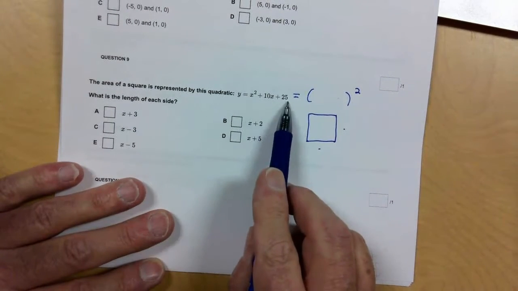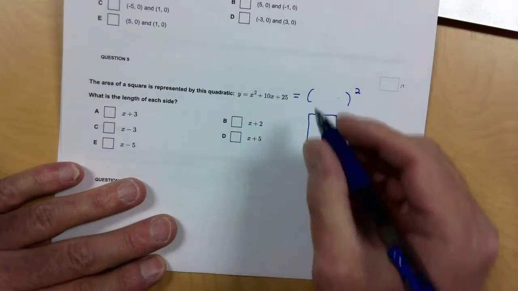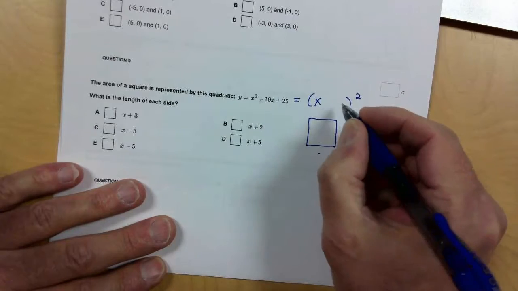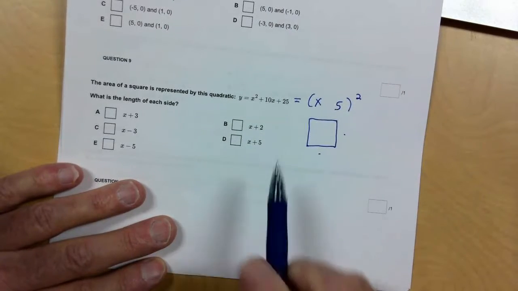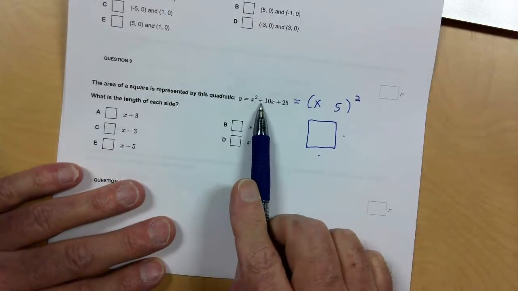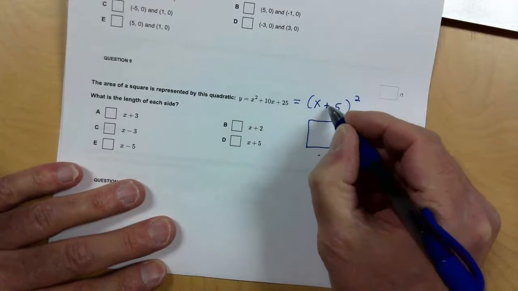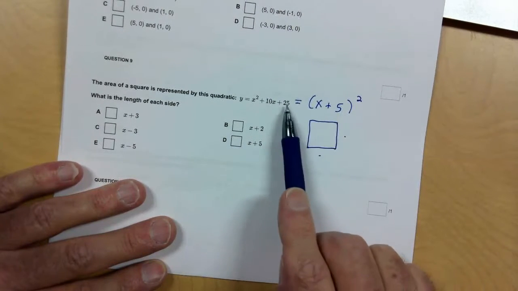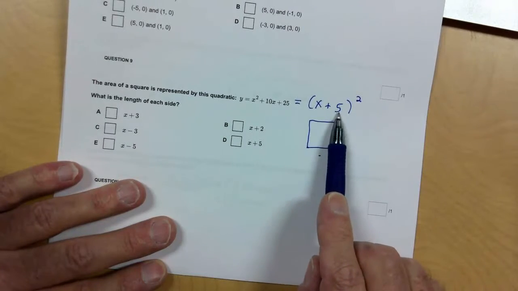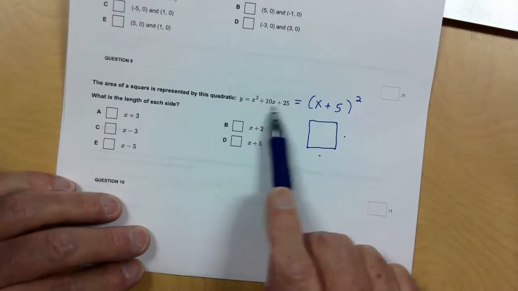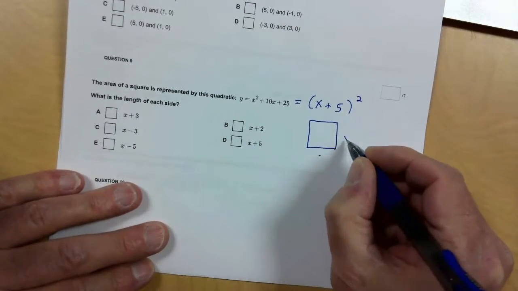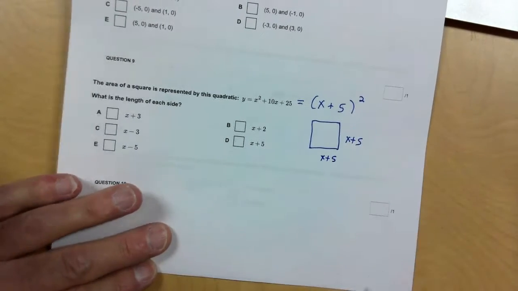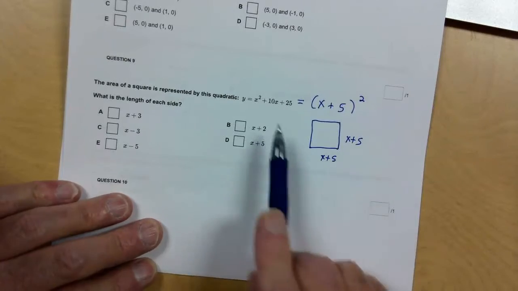Well, this is a perfect square, all right? You take the square root of x squared, which is x. The square root of 25 is 5. You look at the first sign, which is plus. And just double check: is 5 times 5 25? Yep. Is 5 plus 5 10? Yep. So x plus 5 is this side, and x plus 5 is this side. Two sides, you multiply them together, you get that for the area.